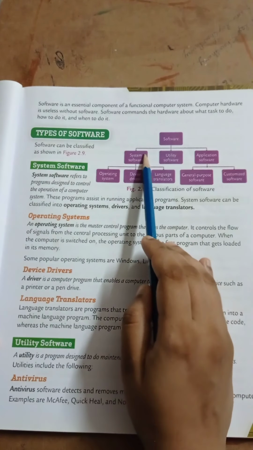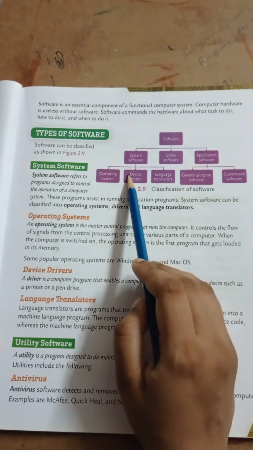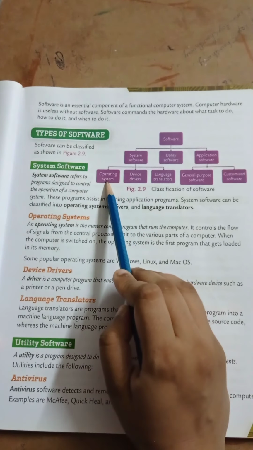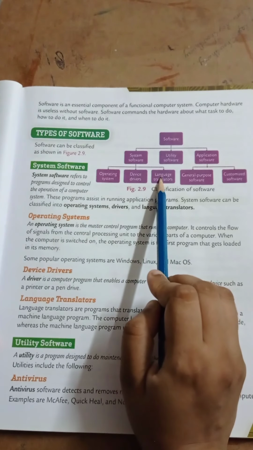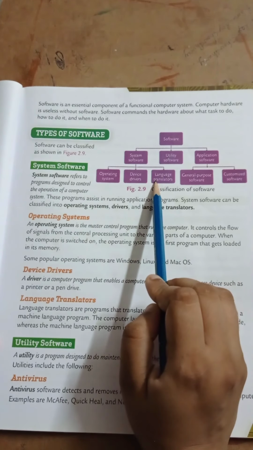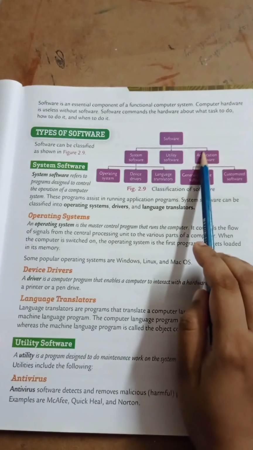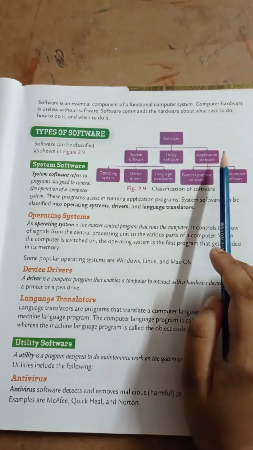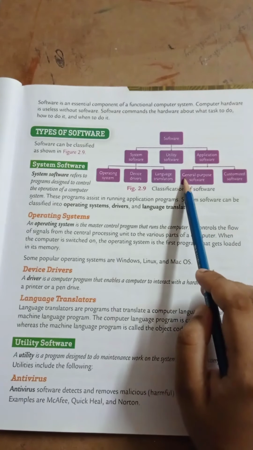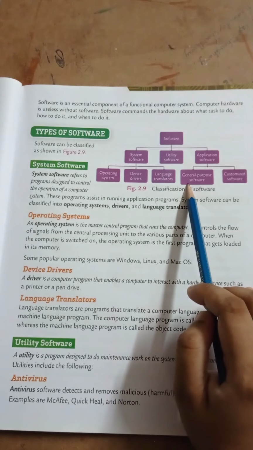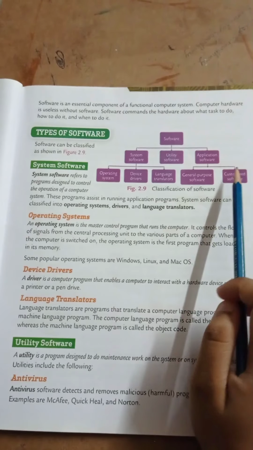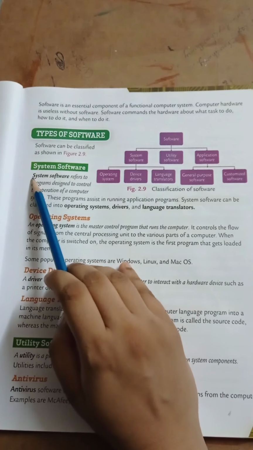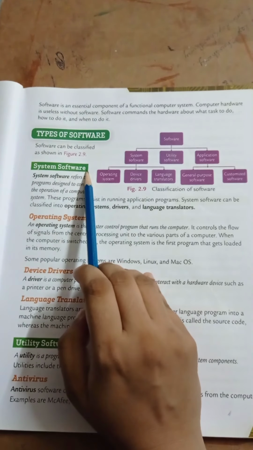And system software is of three types. First is operating system, next is device drivers, next is language translators. And application software is of two types. First is general purpose software and next is customized software. So first I am going to discuss system software.